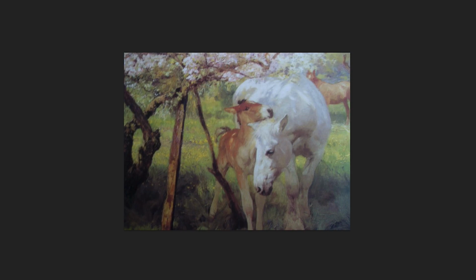Let's go to Lucy Kemp Welch, and she loved doing equine. I love this scene of this mare with her foal, and just the interaction here of this wonderful shape of the light working against the little foal here.